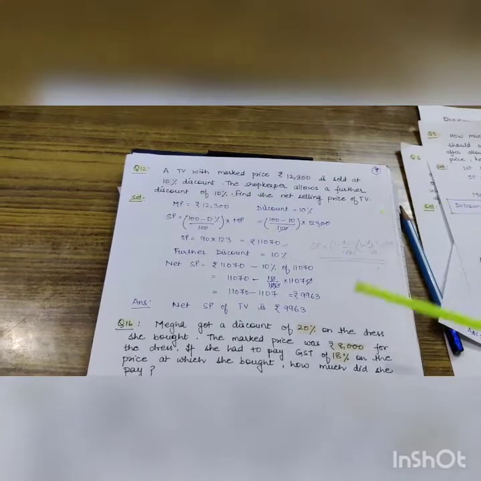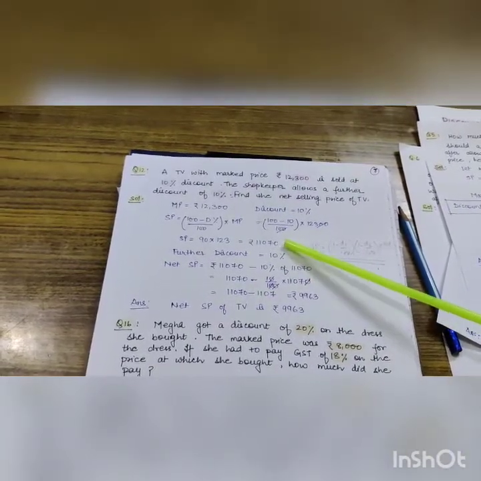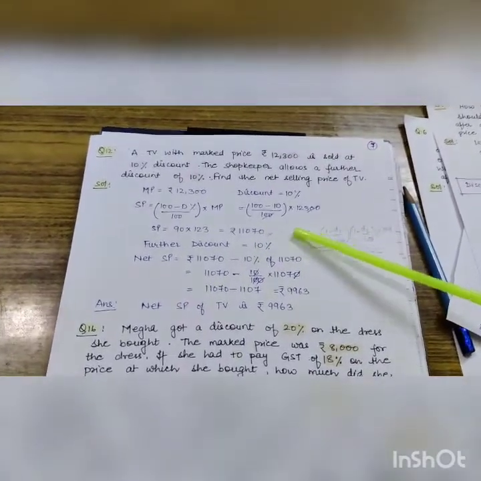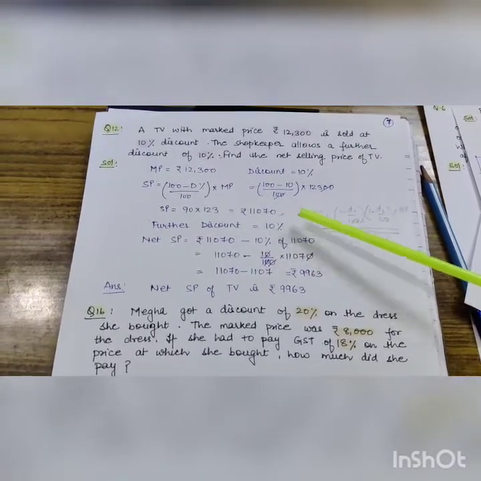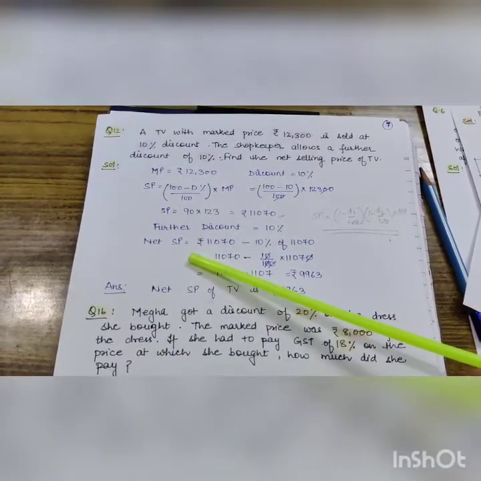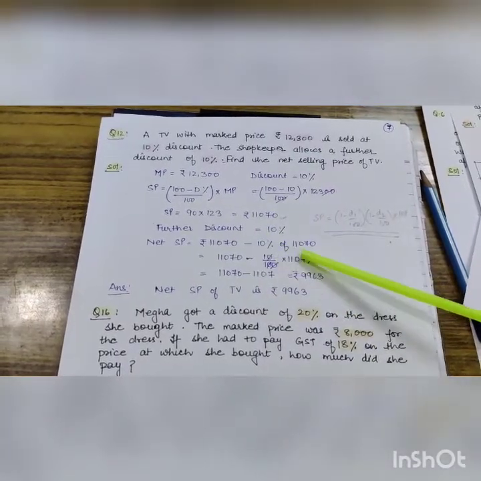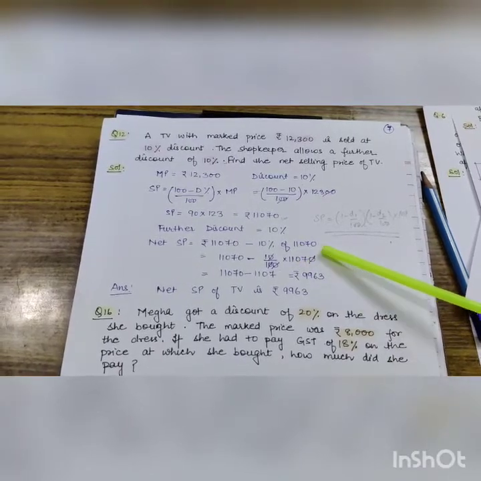That was 10%. Now there is a further discount of 10%, which is applied on the selling price you have found. So this is the second discount which is to be applied on 11,070 rupees. So net selling price is going to be how much? From this selling price you have to subtract another discount of 10% of 11,070.